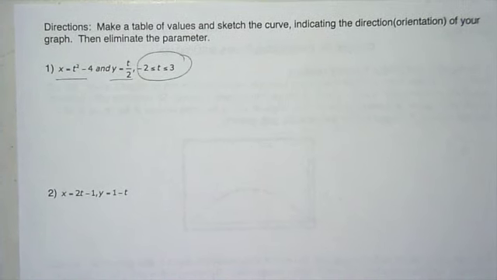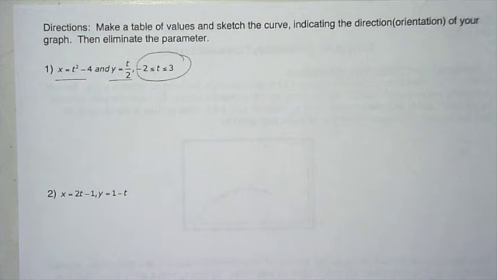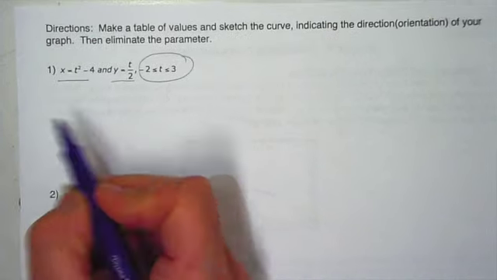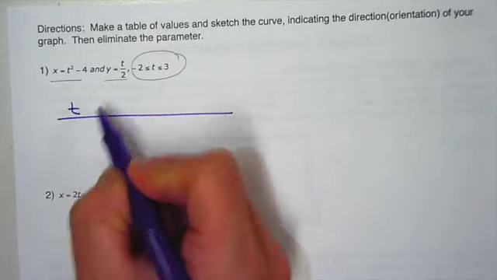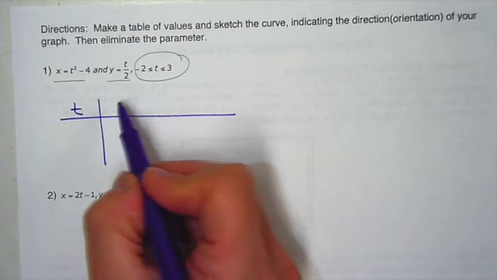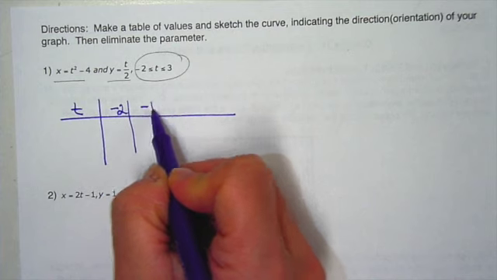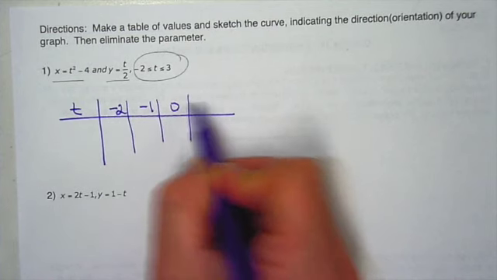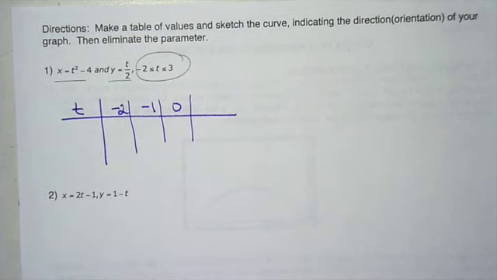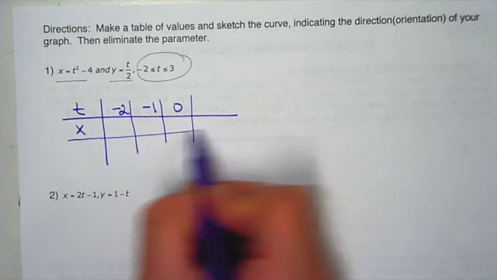Okay, so the first thing we're going to do is look at a table of values. So I'm going to create a table of values for all my t values, and I'm just going to look at a couple. So we're going to start at -2, we'll do -1, 0, and obviously we can create as many values as you want, and then we want to find the corresponding x and y values.